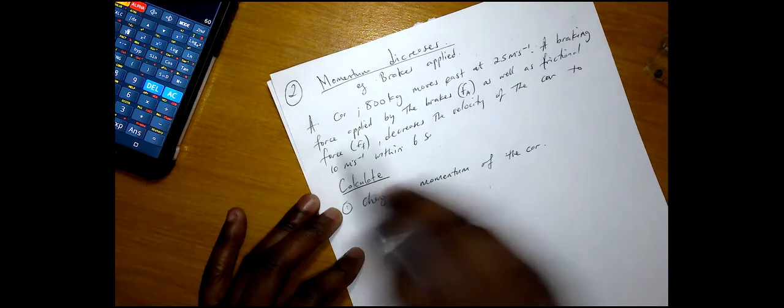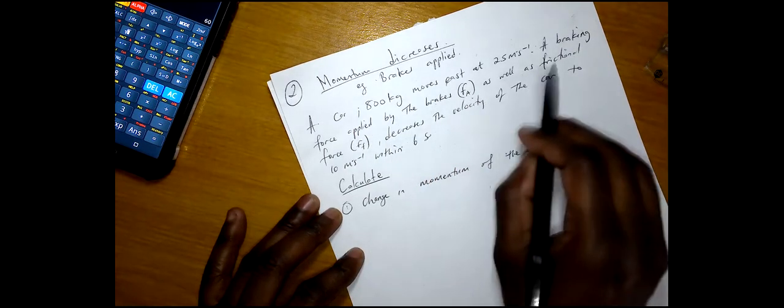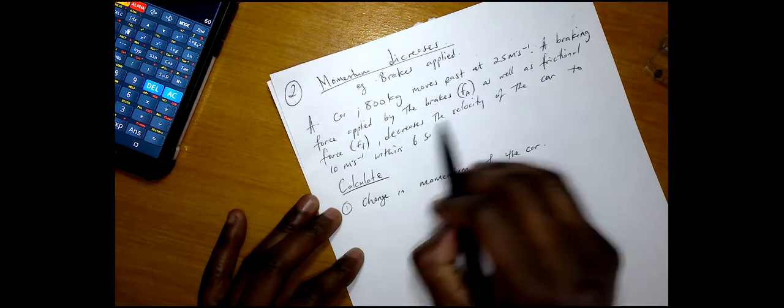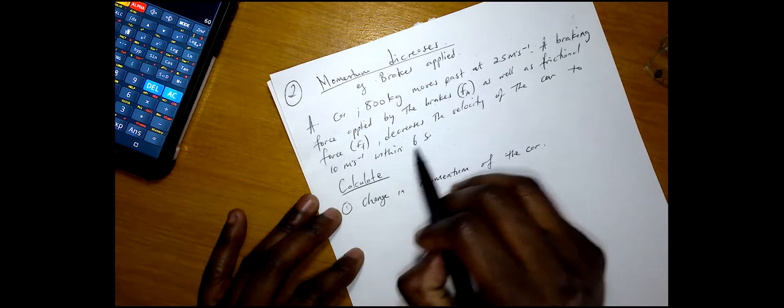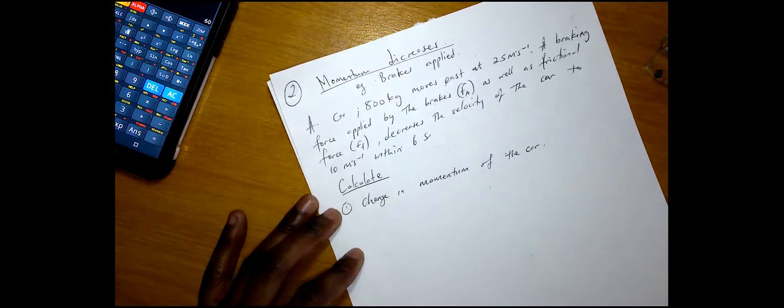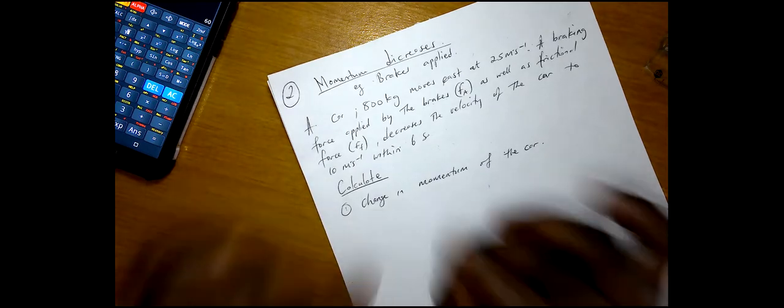A braking force FA as well as frictional force FF decrease the velocity of the car to 10 meters per second within 6 seconds.